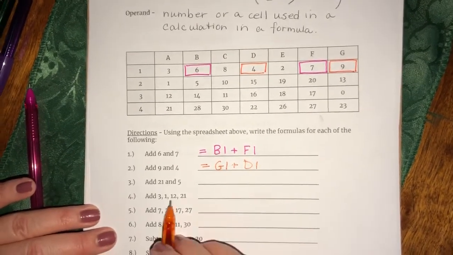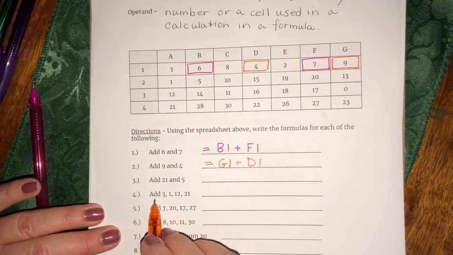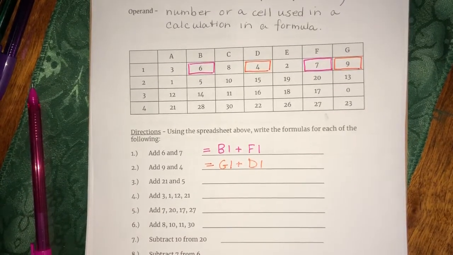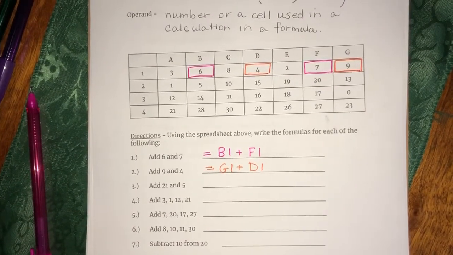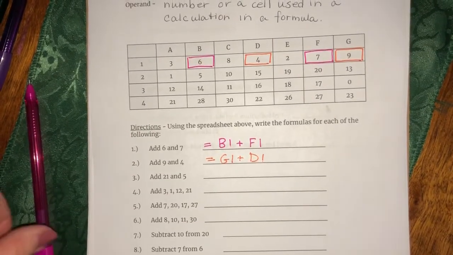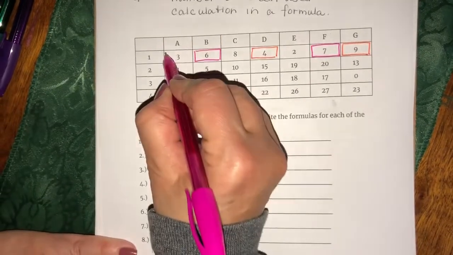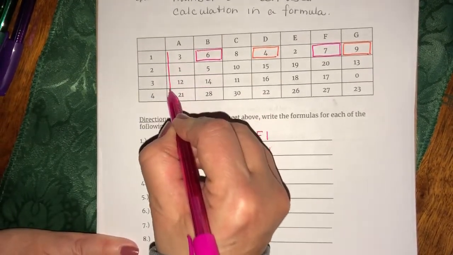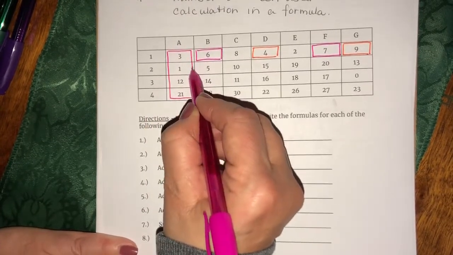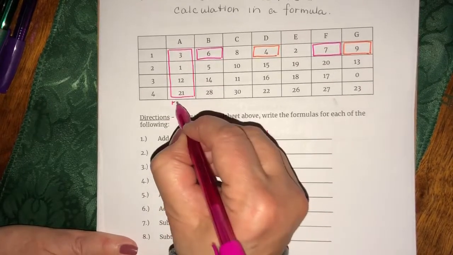Okay, let's take a look at this section. We're going to leave number 3 for later. Number 4, add the numbers 3, 1, 12, and 21. So let's locate those numbers on your sheet. 3, 1, 12, and 21. Well, you can see right here that they go down this entire column. When you fill up an entire row or a column, it is called a range.